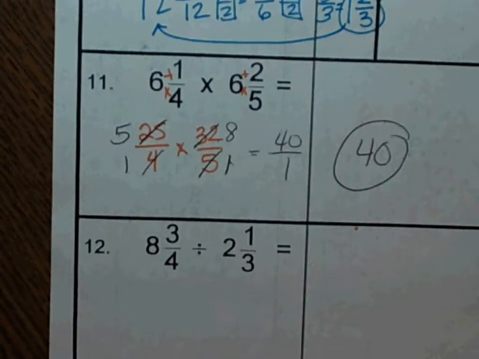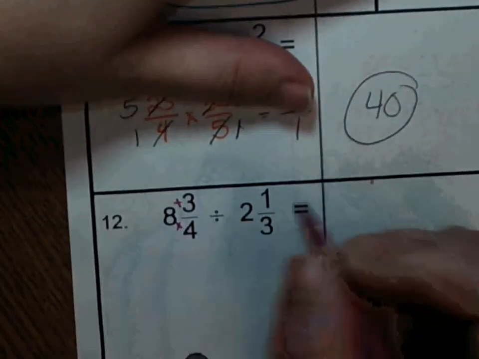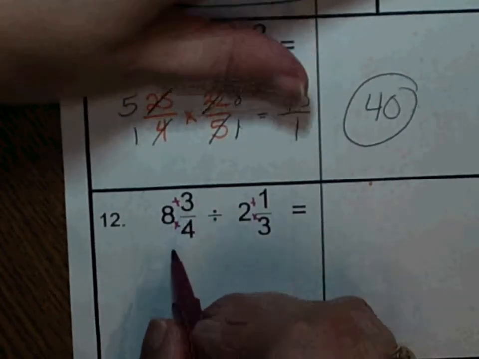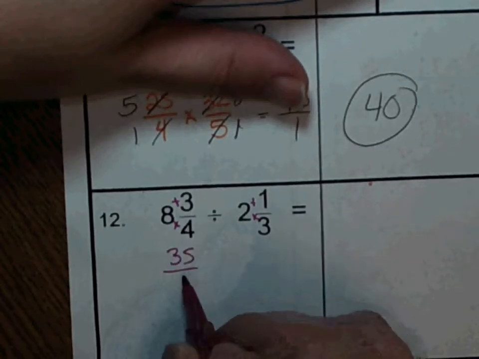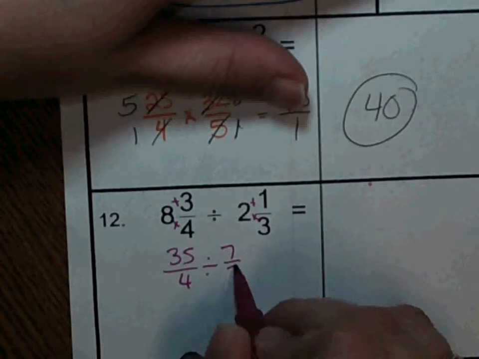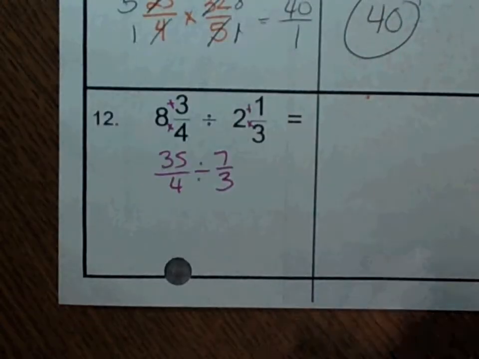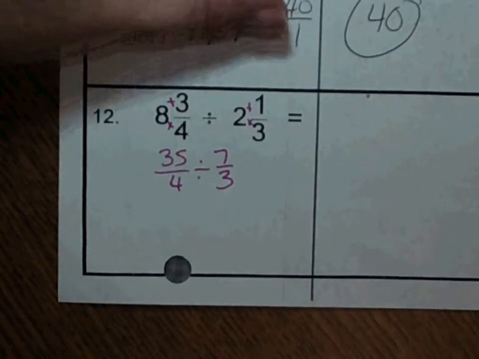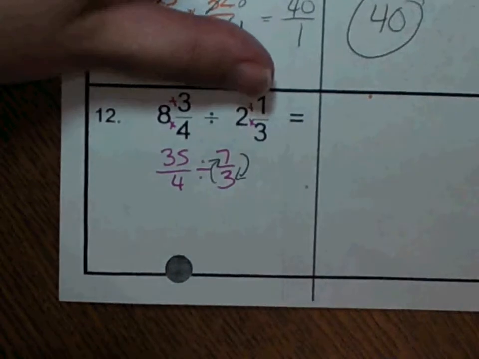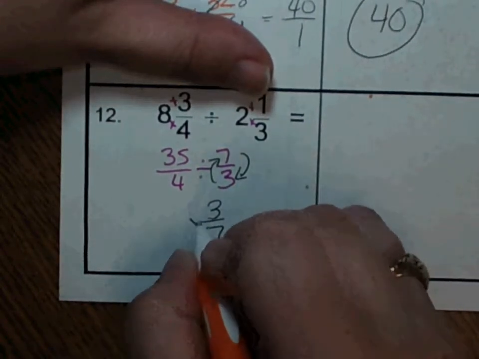8 3/4. I know that it has to be improper. Texas method. 32 plus 3 is 35 over 4. 6 plus 1 is 7 over 3. But I remember that crazy cheer Miss Davis taught me. To divide a fraction, don't ask why, just flip the second and multiply. I flip it, it becomes 3/7. I multiply.